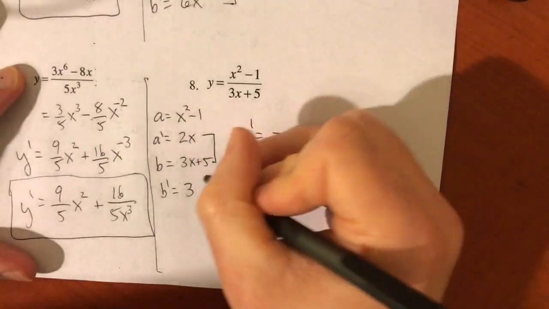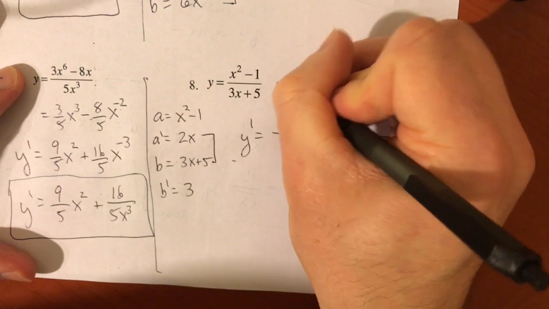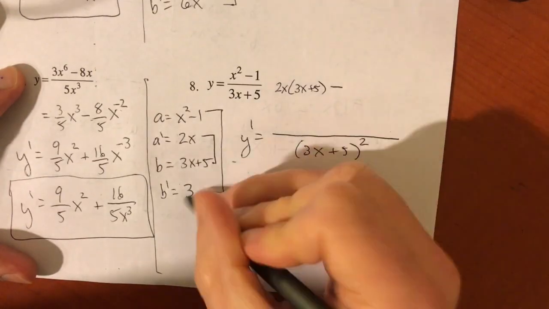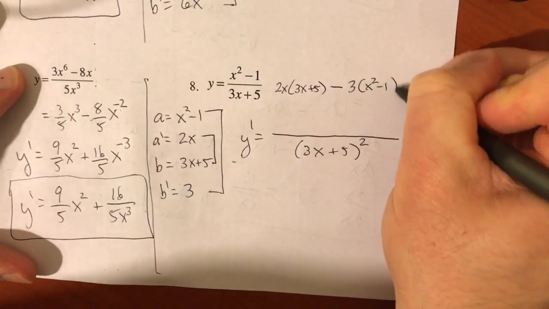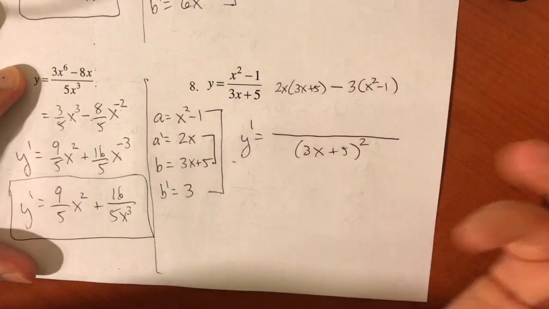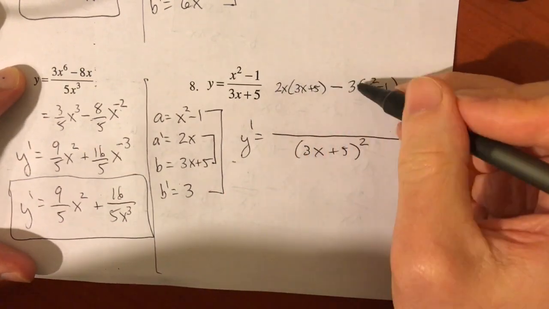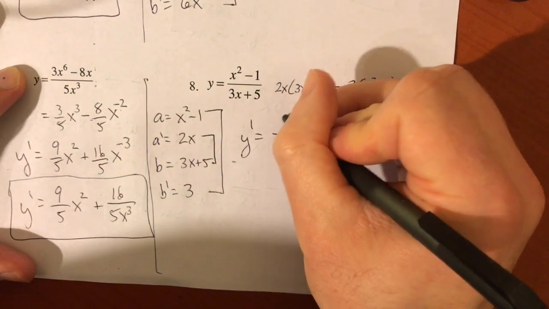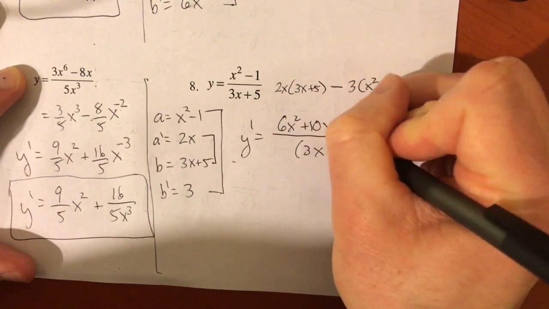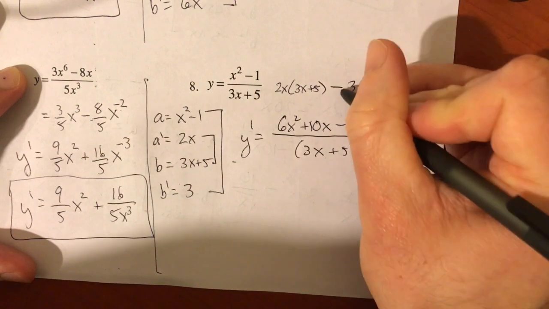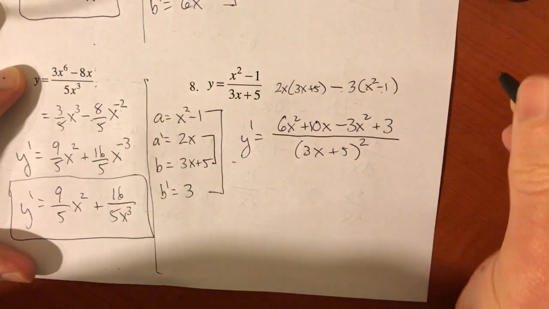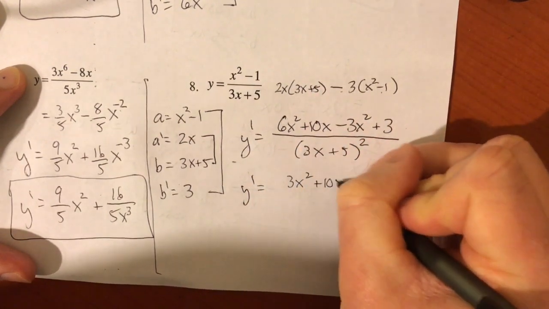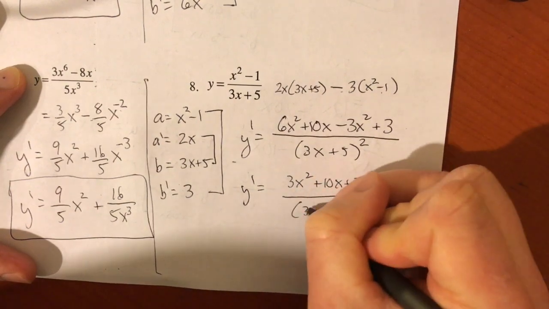What's up top? Inners. So that's going to be 2x times 3x plus 5 minus outers, 3 times x squared minus 1. And you know, these we're going to distribute, we're going to combine. Sometimes things are going to simplify. So these you really should be distributing and trying to combine these. So that's going to give you 2x times 3x is 6x squared. 2x times 5 is 10x. Distributing negative 3, minus 3x squared. Negative 3 times negative 1, positive 3. Combine those like terms. 3x squared plus 10x plus 3 all over 3x plus 5 squared.